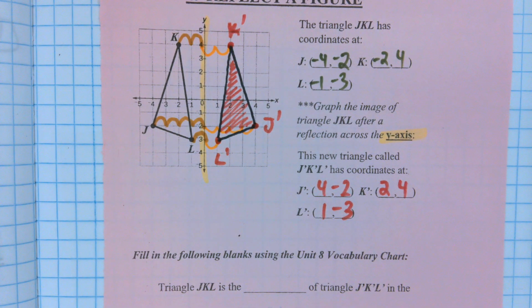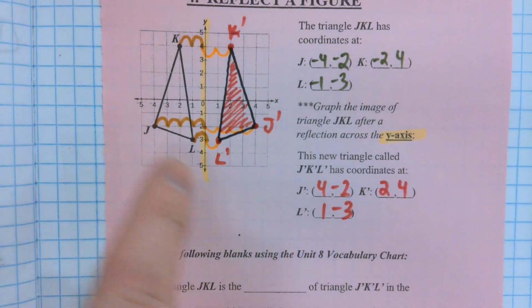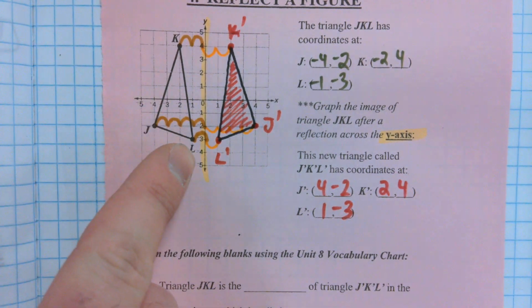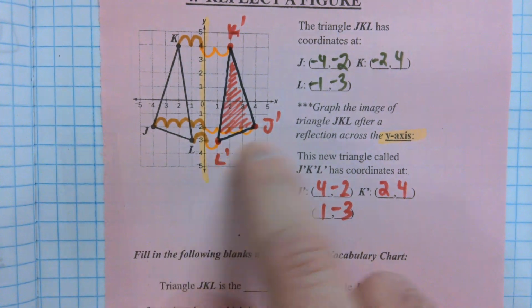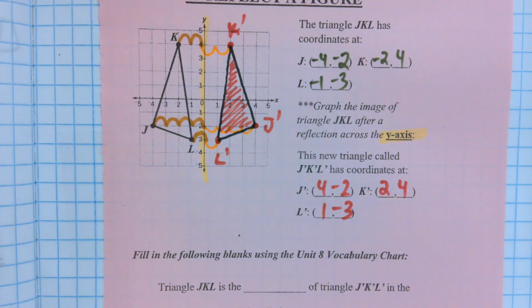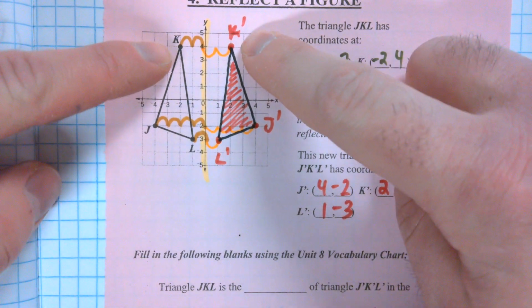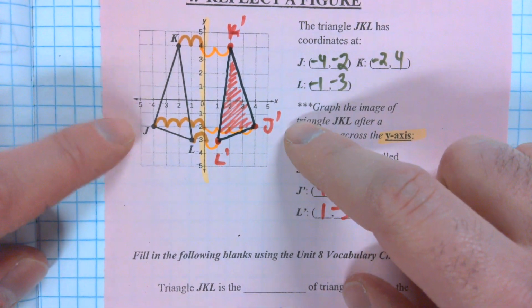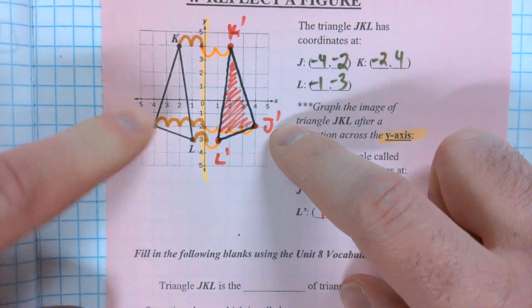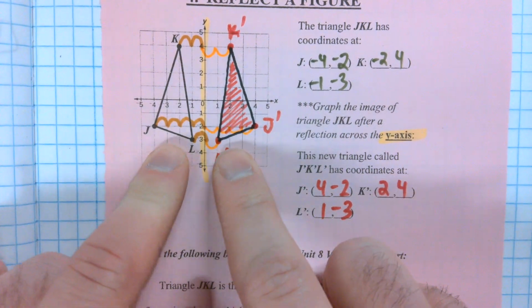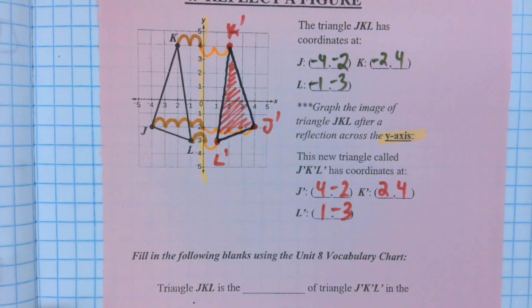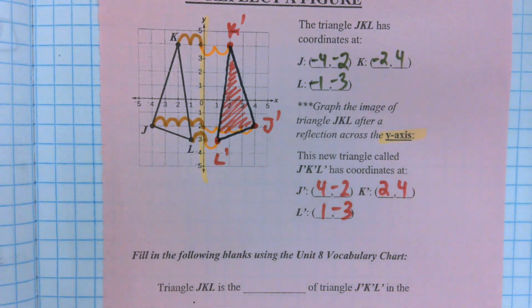Now, something to note here with this triangle, right? My bottom line of this triangle was sloping down to the right. But now my image triangle is sloping up to the right because we flipped it around. Point K is still up at the top in both triangles, but now instead of being on the left, point J is on the right. Instead of being on the right, point L is on the left. We flipped it around. Hopefully you guys are seeing that. If not, we'll talk about it when we get worksheet 47.